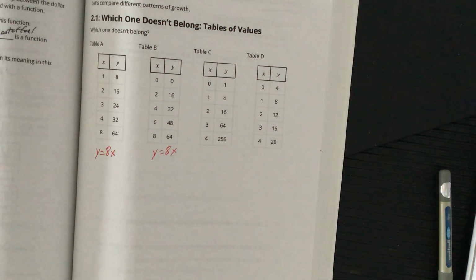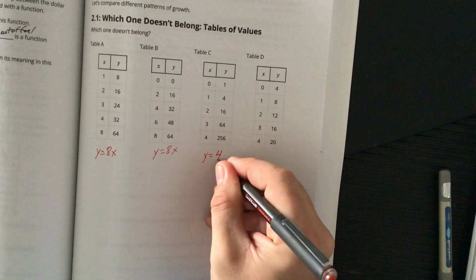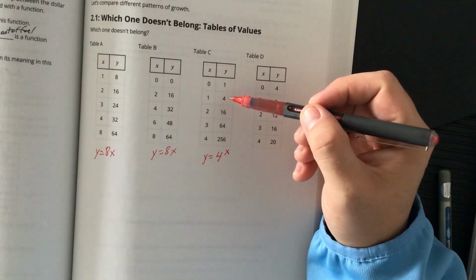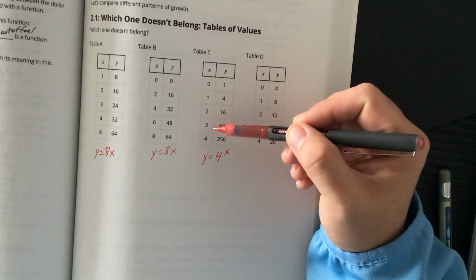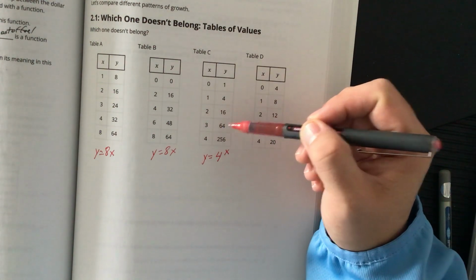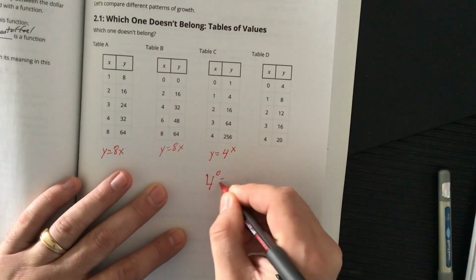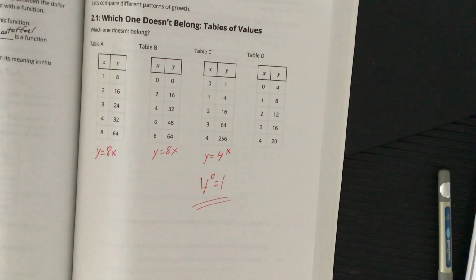You're taking it times 4. Yeah, it's actually 4 to that power. 4 to the first power is 4. But what about the 0 and 1? 4 to the second power is 16. 4 to the third power is 64. And actually anything to the 0 power is 1. No matter what that number is, 4 to the 0, 12 to the 0, 1 million to the 0, it doesn't matter, it is 1.